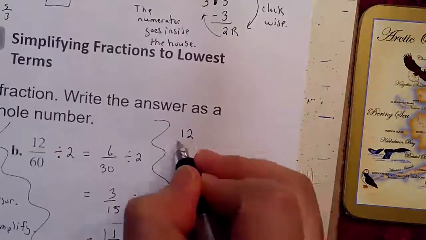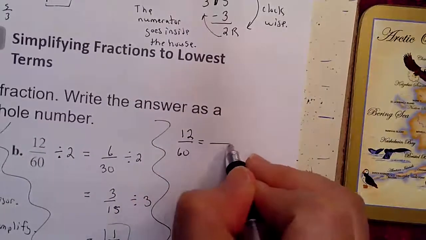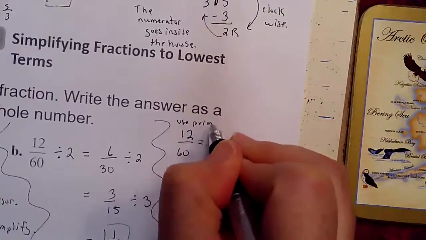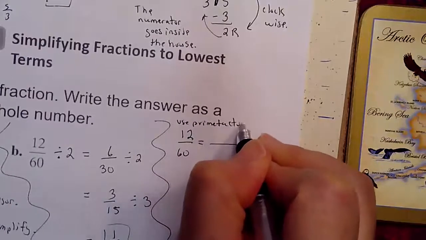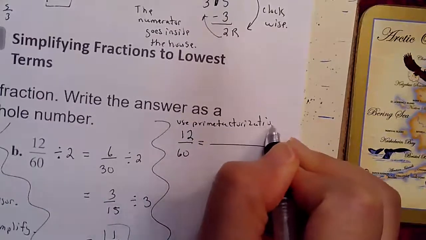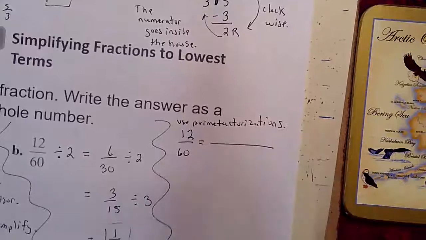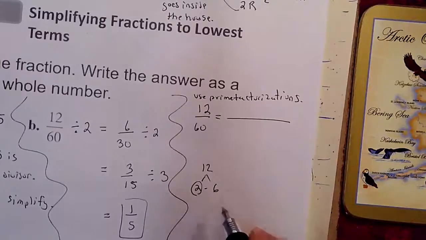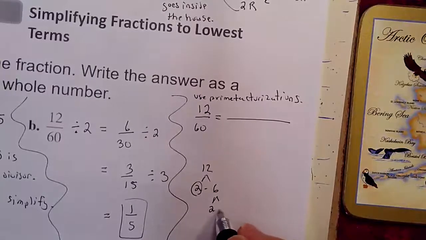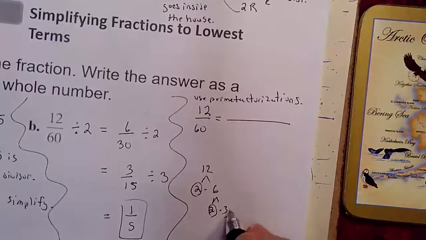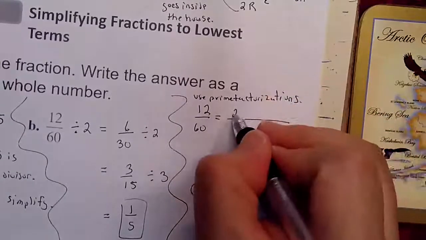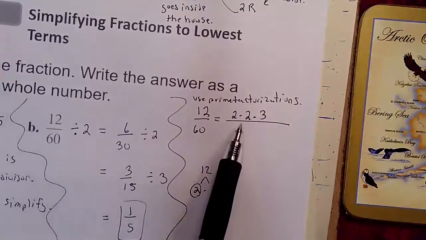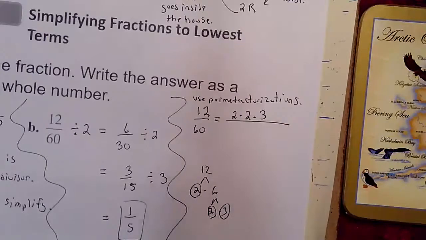So 12 over 60. And we're using prime factorizations. So 12 is 2 times 6. 2 is prime. 6 is 2 times 3. So 12 is 2 times 2 times 3. If you check that, 2 times 2 is 4, and 4 times 3 is 12.